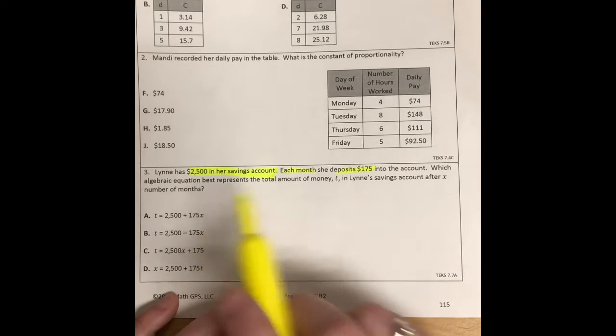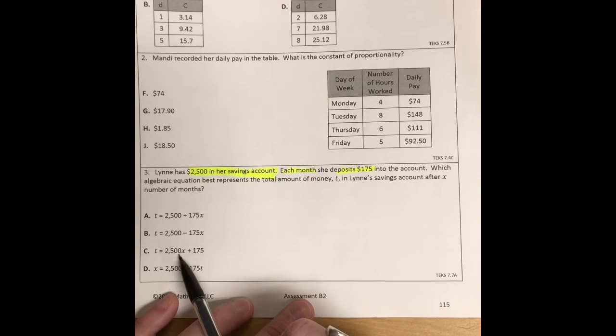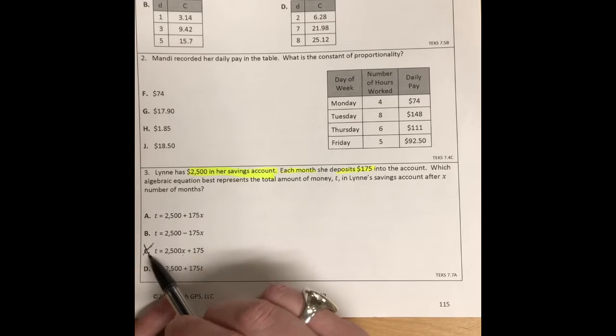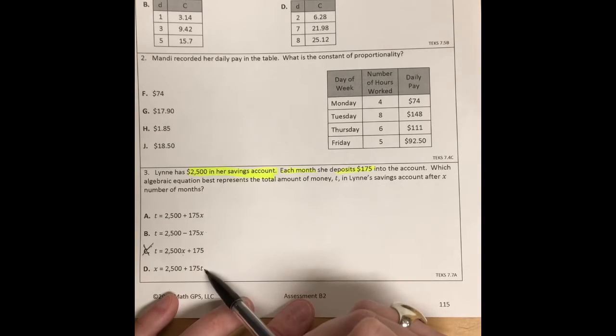Okay, so she started with $2,500. That means that's money that's just there. We are not multiplying that money because she's not getting that money every month. So I can eliminate C because C means I'm taking the amount she has in her savings and multiplying it by the months. That is not what is happening. Okay? Then I have to pick between these three.